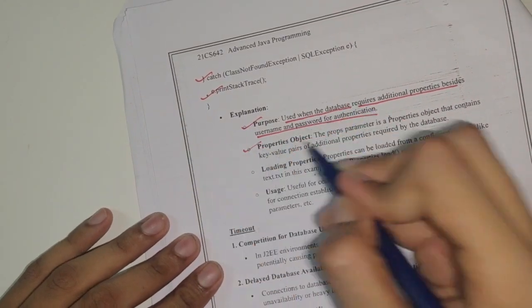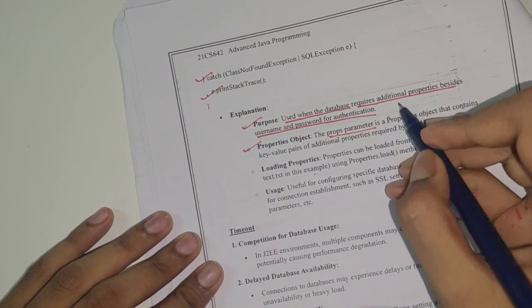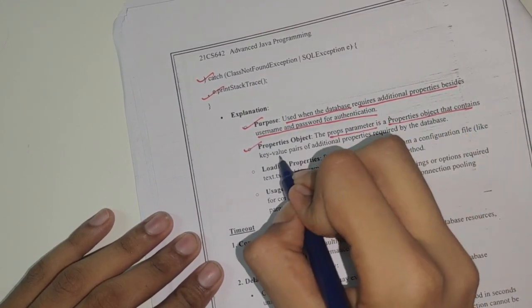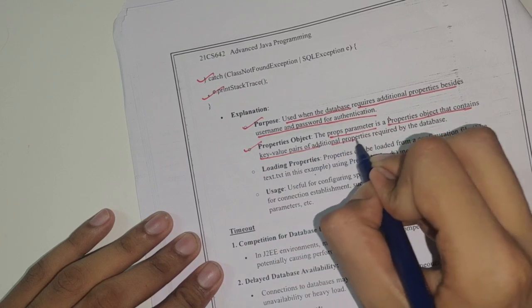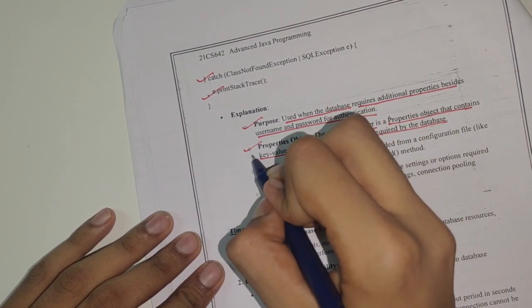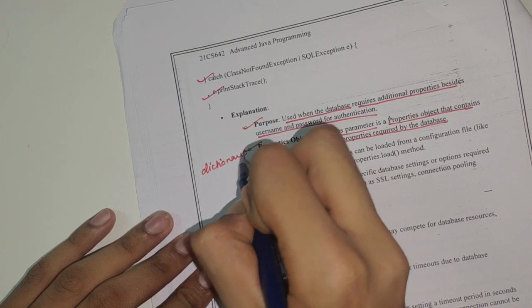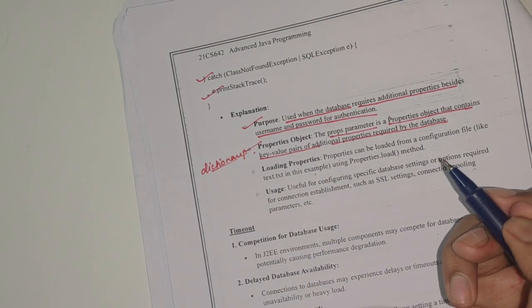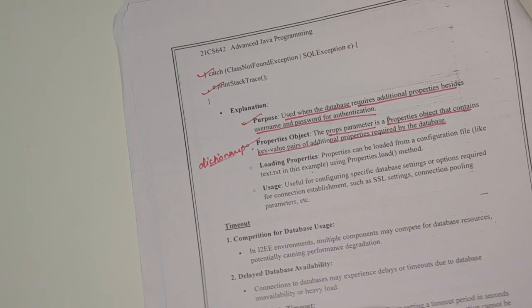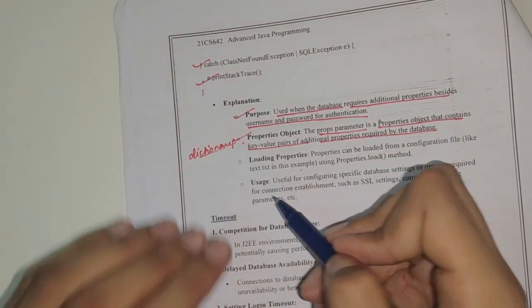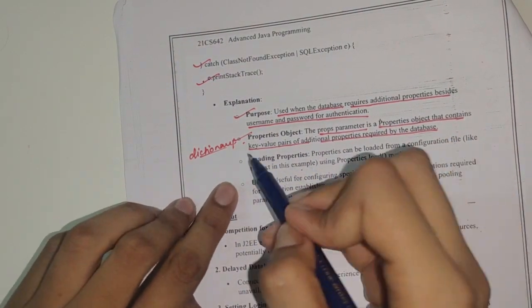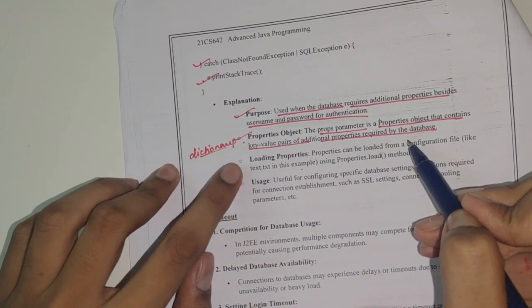Also we have the properties object. The props parameter is a Properties object that contains key-value pairs of additional properties required by the database. That means it mainly implements the dictionary concept here. I guess you are quite familiar with dictionaries from the Python concepts you have already studied in your subjects like FSD, full stack development. So this is all about key-value pairs.